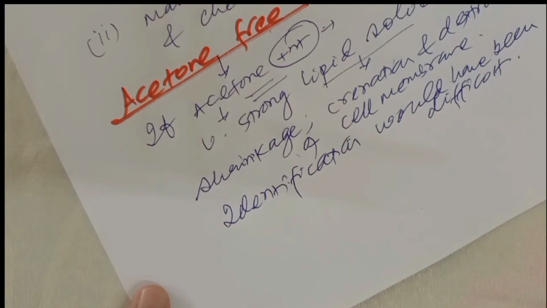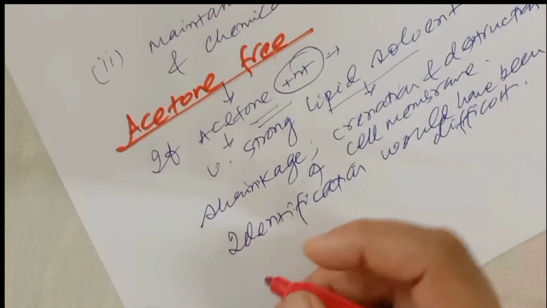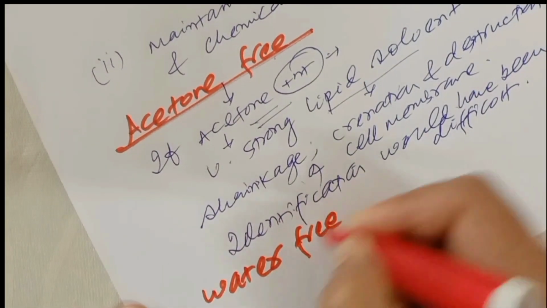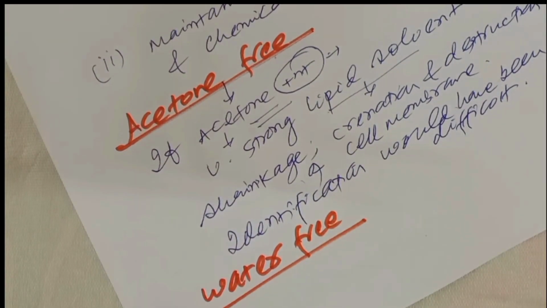Then the second point is that the methyl alcohol should be water free also. But why should it be water free?